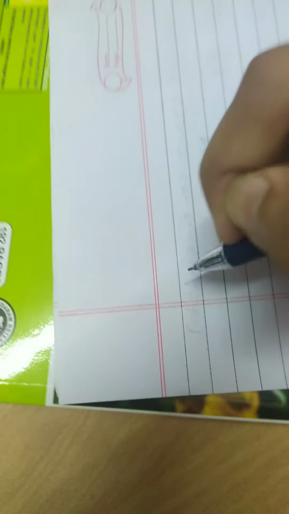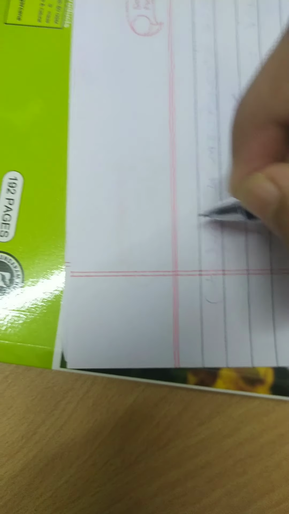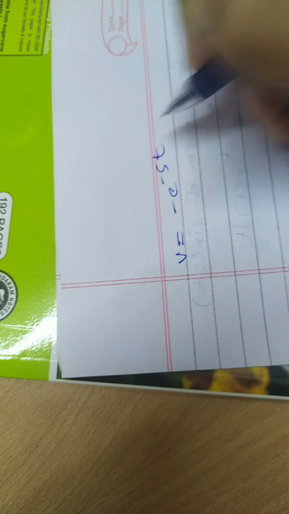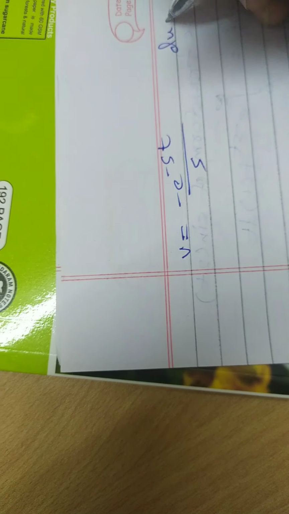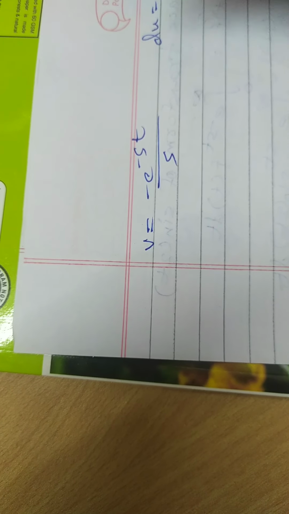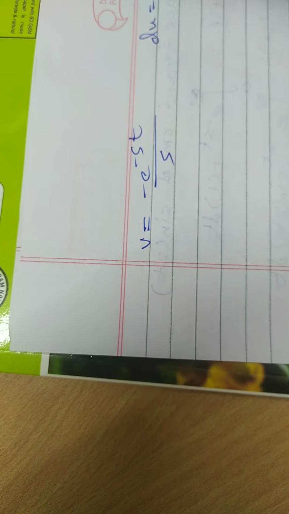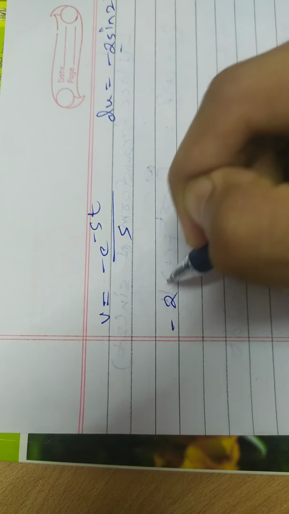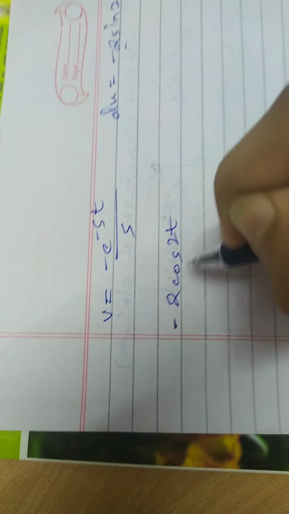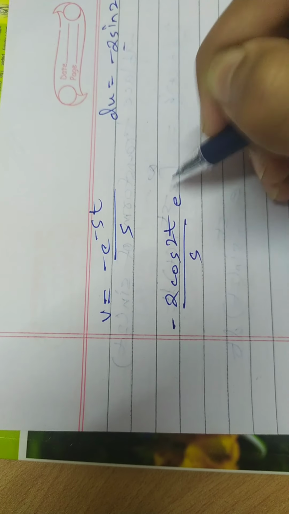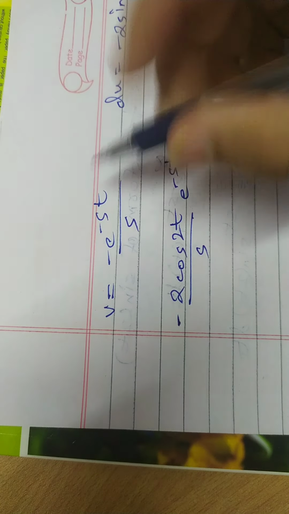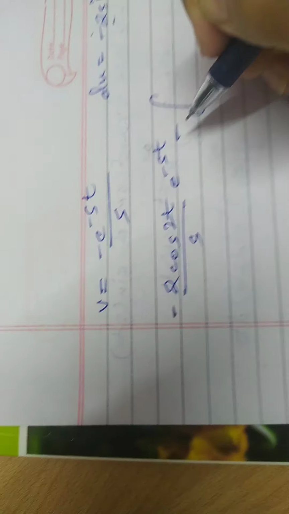So now we use that uv minus integral v du. We know that v is equal to minus e power minus st by s and du is equal to minus 2 sine 2t. So now uv, which will be minus 2 cos 2t by s into e power minus st, minus integral v du, minus into minus is plus, so this remains as minus.